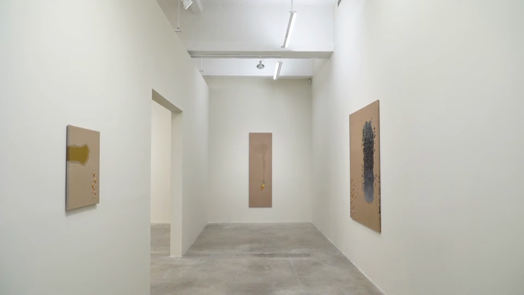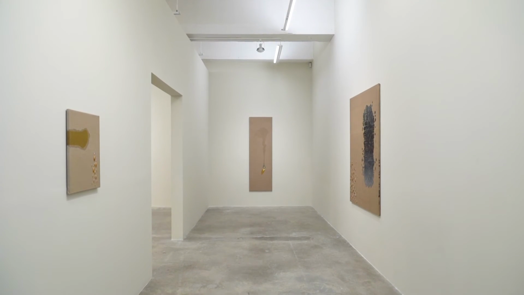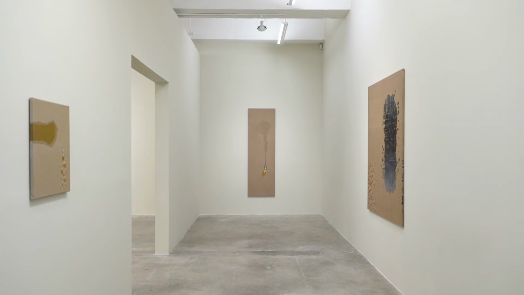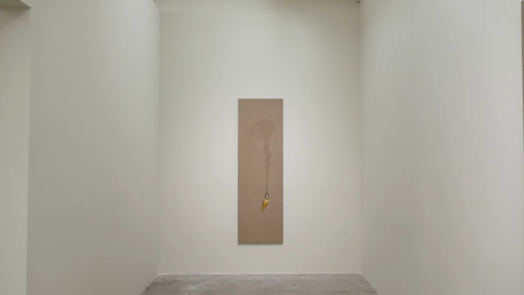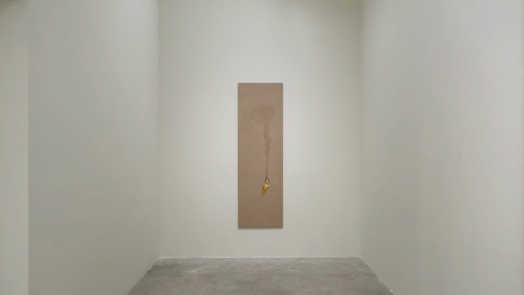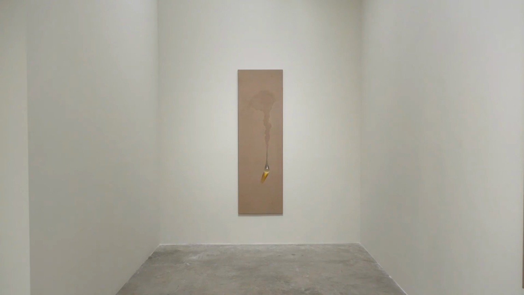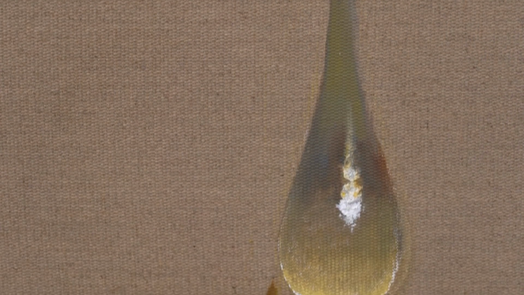For us to begin to understand Kim's water drop paintings, we need to unpack their symbolism as well as consider what makes them singular. The paintings look hyper-realistic from a distance, but as you move closer to the surface, the brushstrokes become visible.